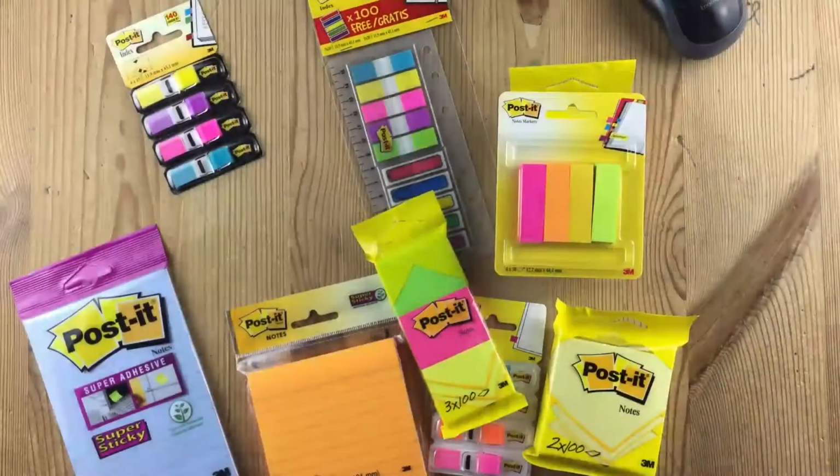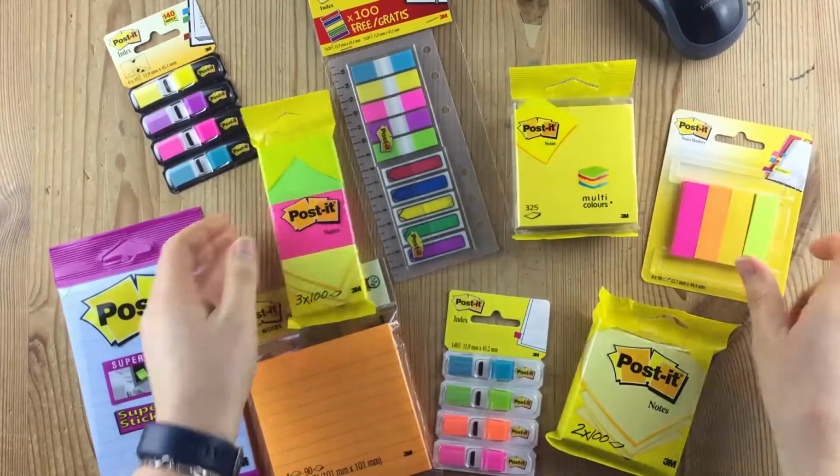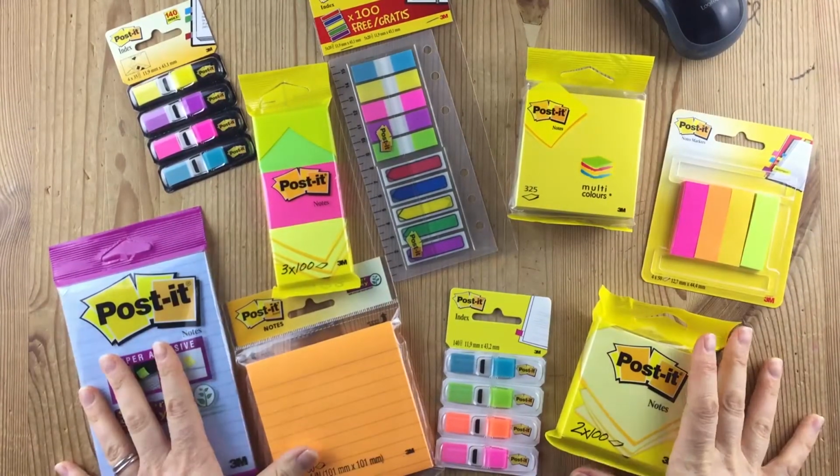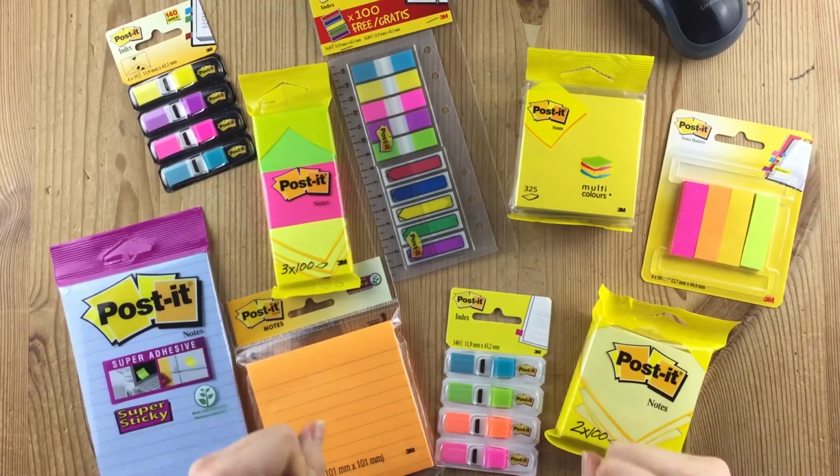Keep watching. Look at this amazing stash of post-it notes I've got here. So I'm going to show you how to use all these different types in your revision to really help your revision and move it forwards.